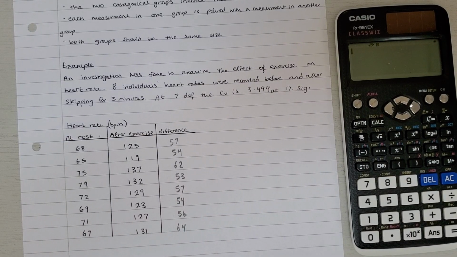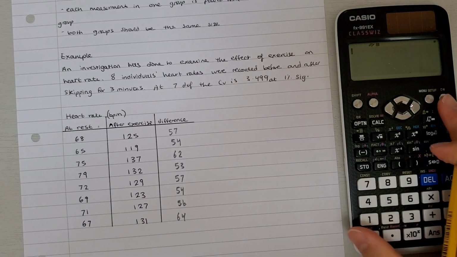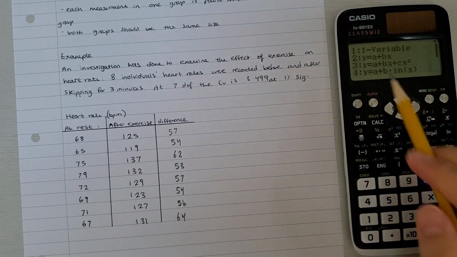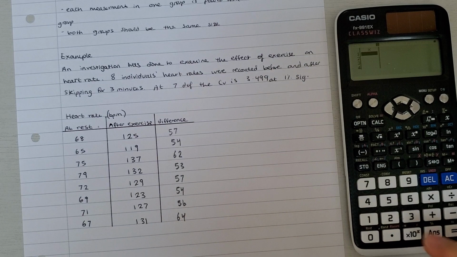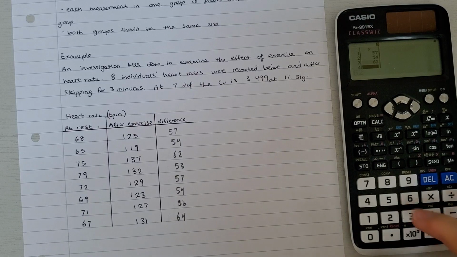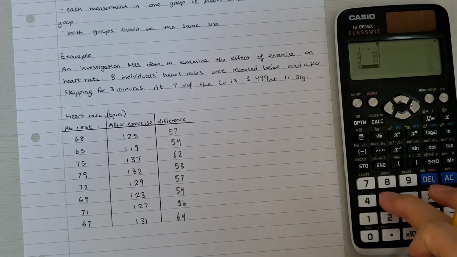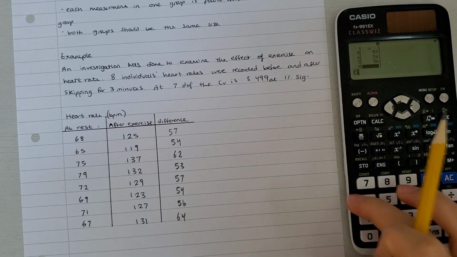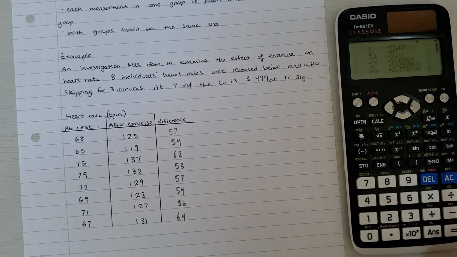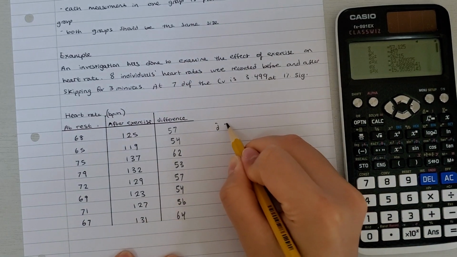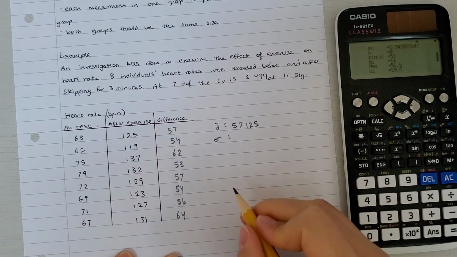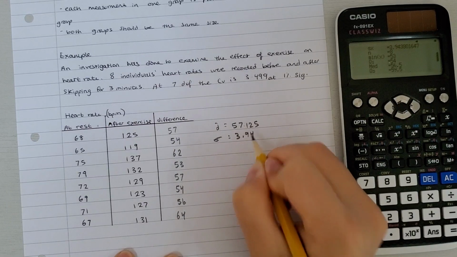Now that we've got the differences, we need to find the mean and the standard deviation. We're going to use a calculator. We go on menu, statistics, and one variable, and then we input our differences: 57, 54, 62, 53, 57, 54, 56, and 64. Then we click option, one variable calc. So our mean is 57.125 and our standard deviation is 3.94.